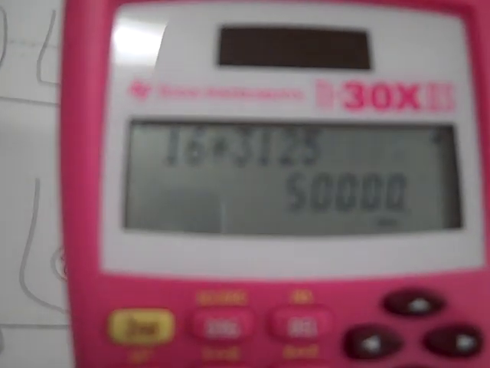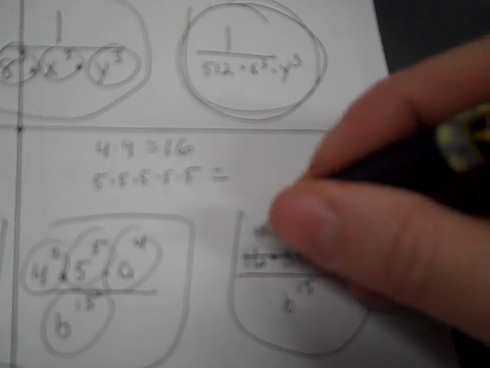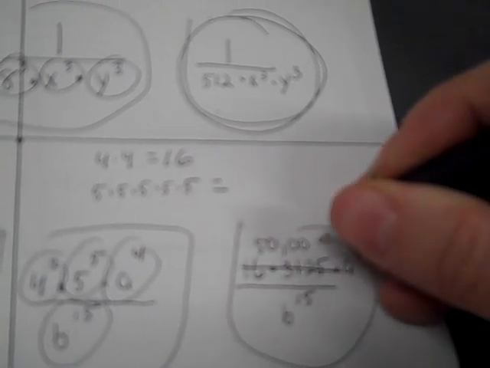Then the variables can't be cloned, so times a to the 4th on top and b to the 15th on bottom. Now look at these two. What operation is between them? A multiplication. Well, I'm going to multiply these, okay? If it's division between them, don't do anything, but if it's multiplication, I want you to carry out the operation. That's 50,000, so just cross those out and put the product 50,000. So that's the answer, 50,000 times a to the 4th divided by b to the 15th.